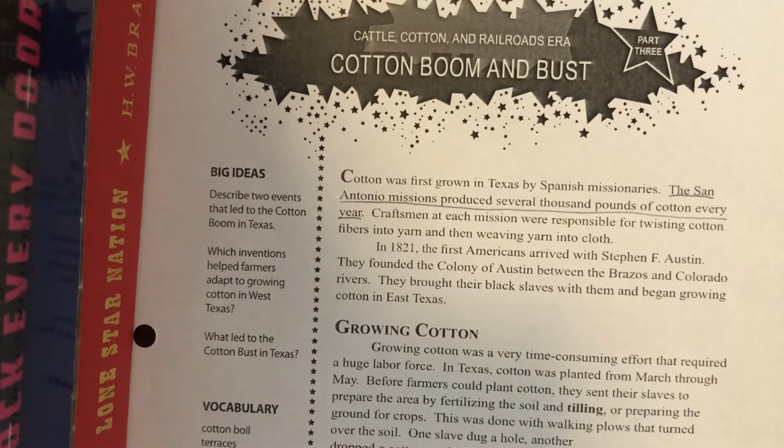Okay, here we go. Cotton boom and bust. Cotton was first grown in Texas by Spanish missionaries. The San Antonio missions produced several thousand pounds of cotton every year. Craftsmen at each mission were responsible for twisting cotton fibers into yarn and then weaving yarn into cloth.